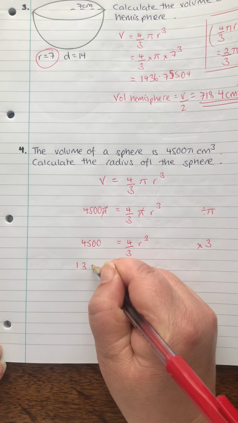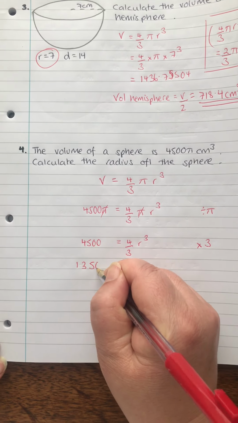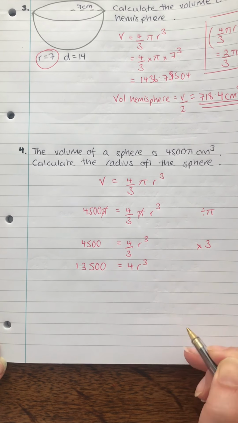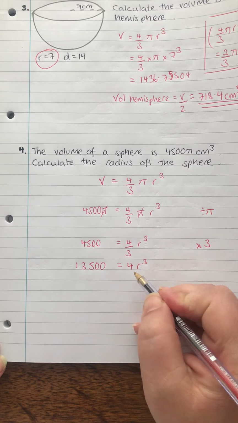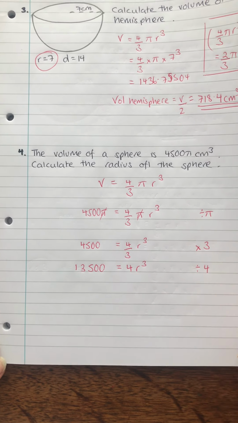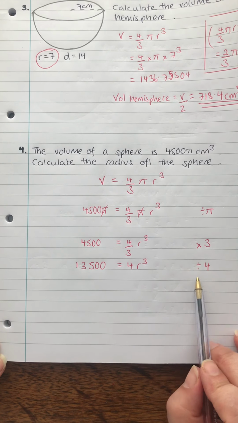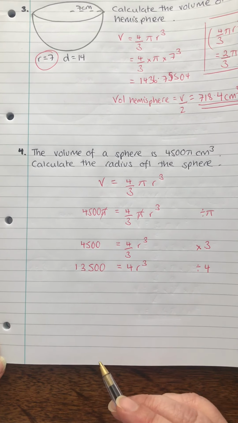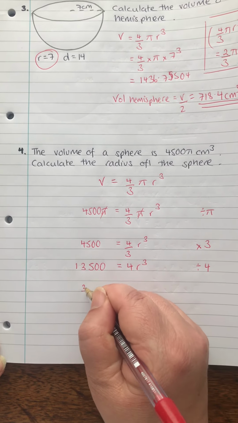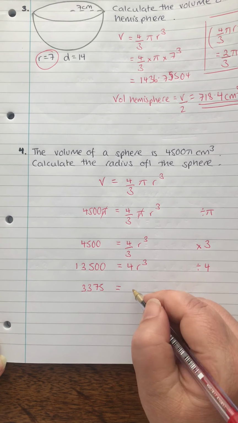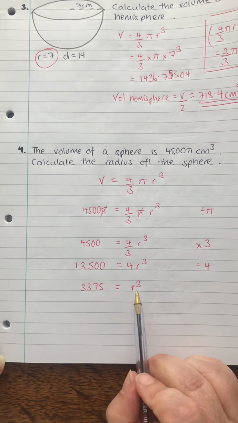So 13,500 is equal to 4r cubed. And now we're going to get rid of this 4. 4 times r cubed, so the opposite of times by 4 is to divide by 4. 3,375 is equal to r cubed.